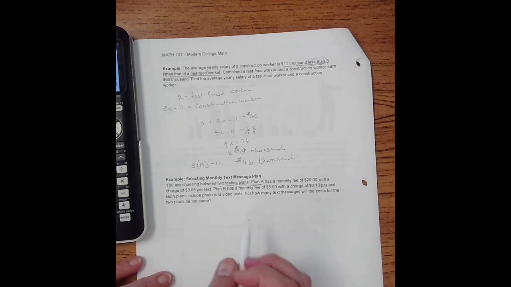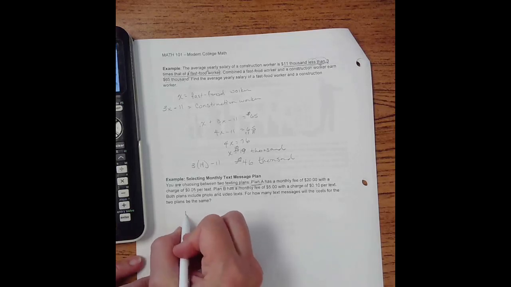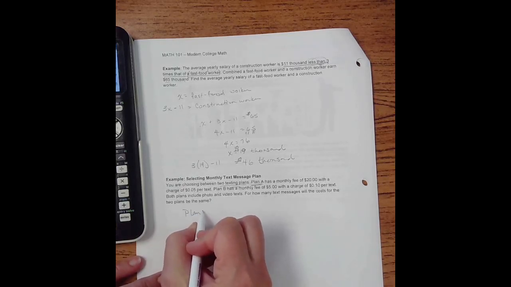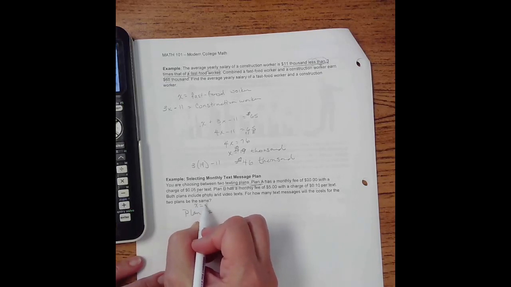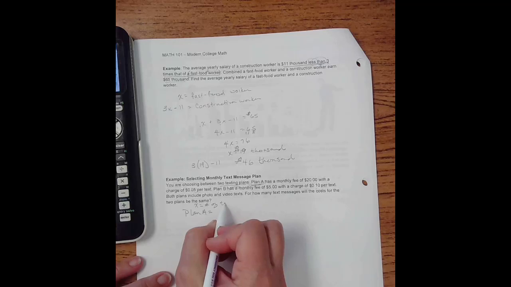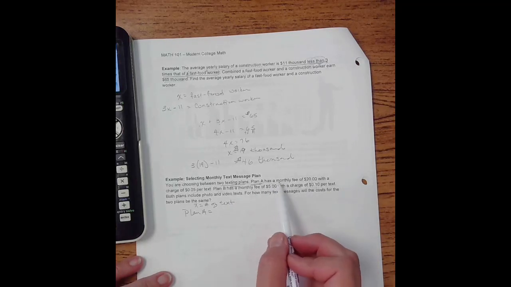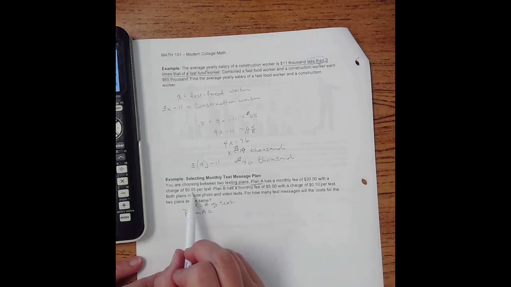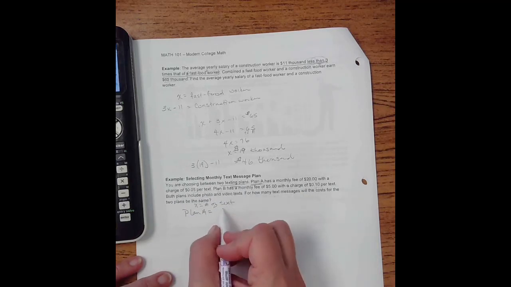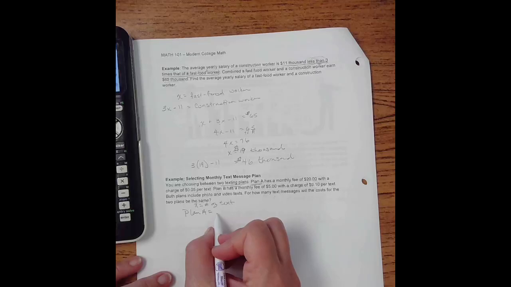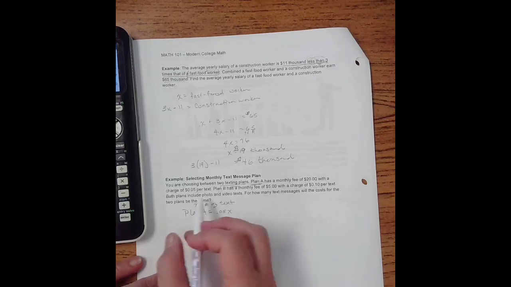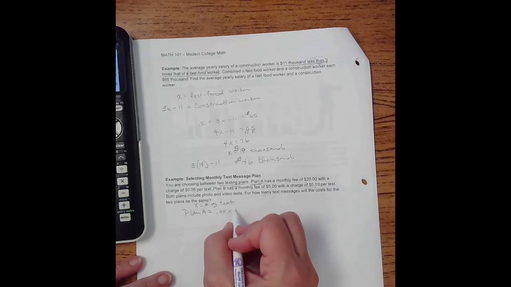So let's just start with this. I'm going to go ahead and go with plan A, and I'm going to let x equal the number of text messages. So if I have a monthly fee of $20 with a charge of 0.05 per text, that means I'm going to multiply the 0.05 times x, but then I'm going to have a flat fee of $20, so it's going to be plus 20.